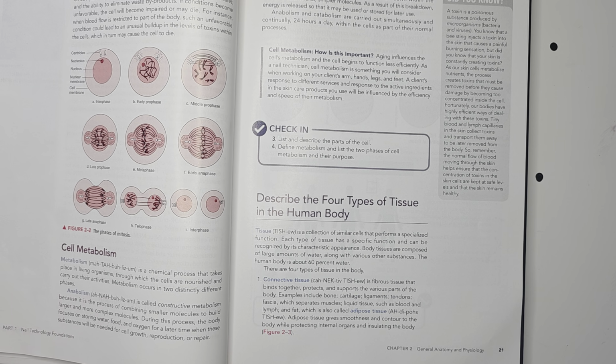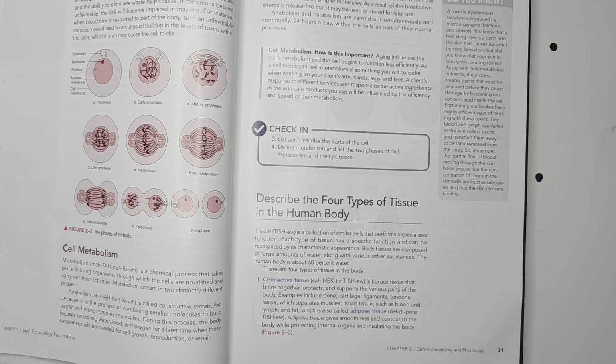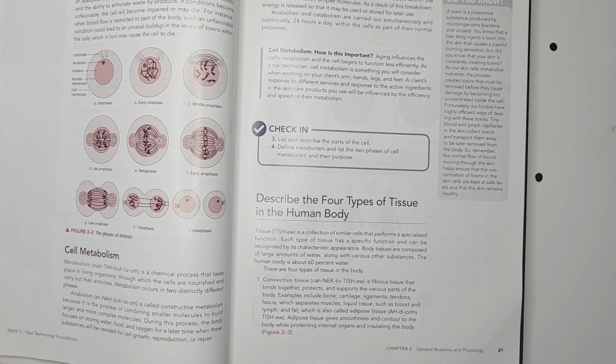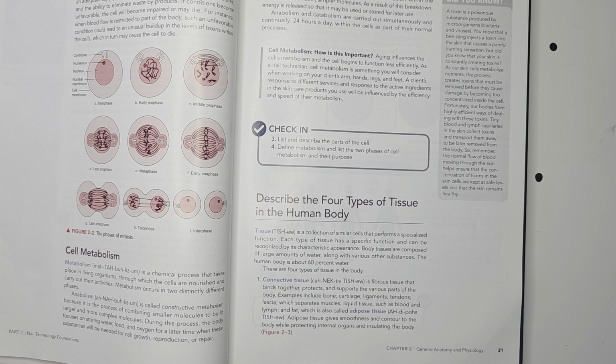Cell metabolism. How important is it? Aging influences the cell's metabolism, and the cell begins to function less efficiently. As a nail technician, cell metabolism is something you will consider when working on your client's arms, hands, legs, and feet. A client's response to different services and responses to the active ingredients in the skincare products you use will be influenced by the efficiency and speed of their metabolism.